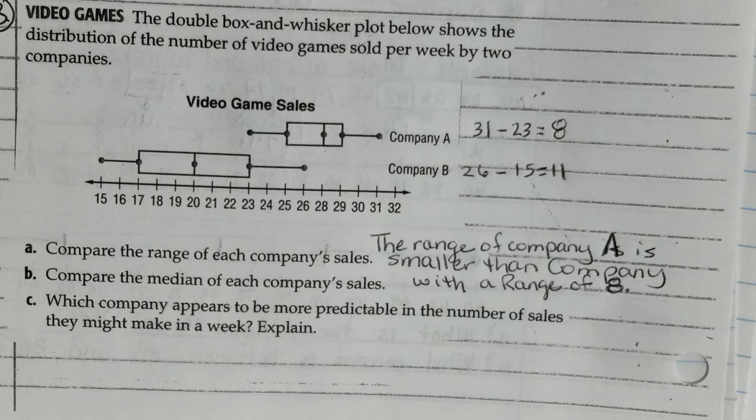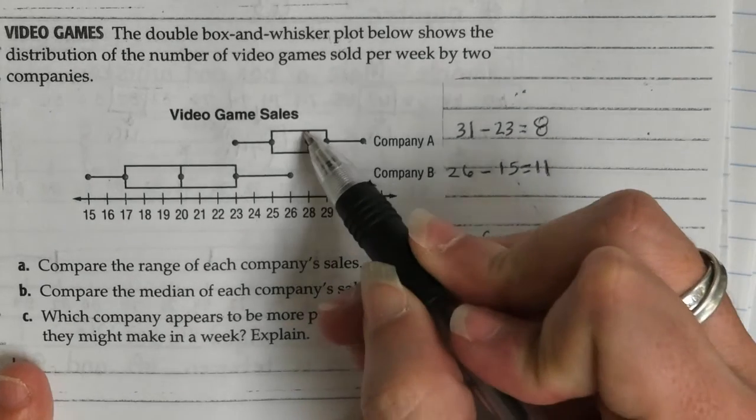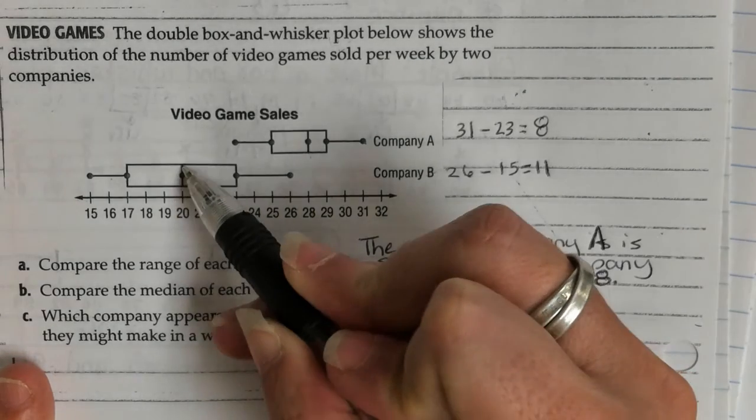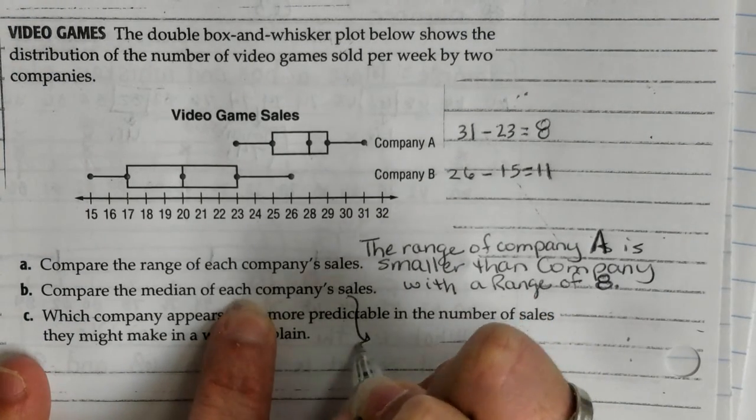Okay, compare the median of each company's sales. So what's the median of company A? 28. And this one is 20. So if I'm on letter B, I'll put it down here.